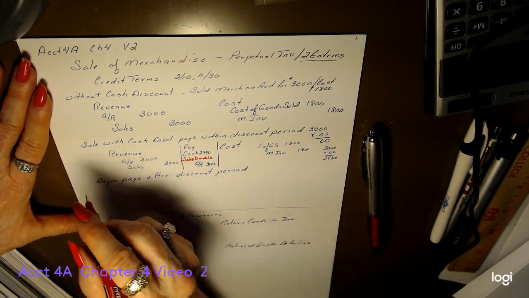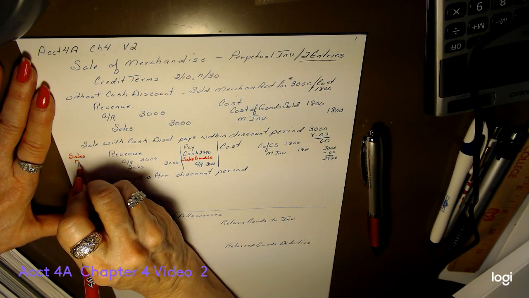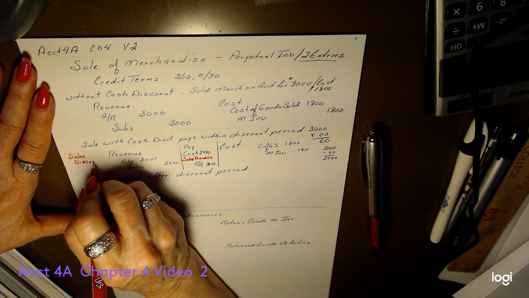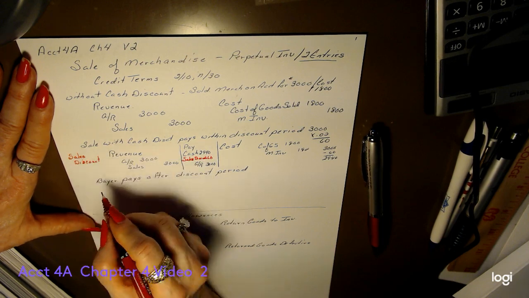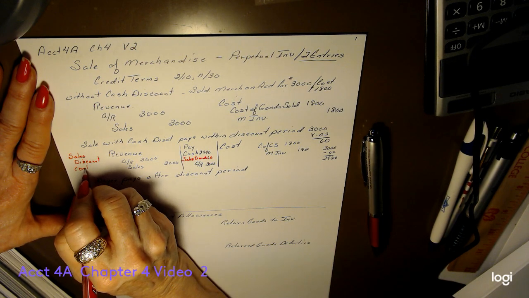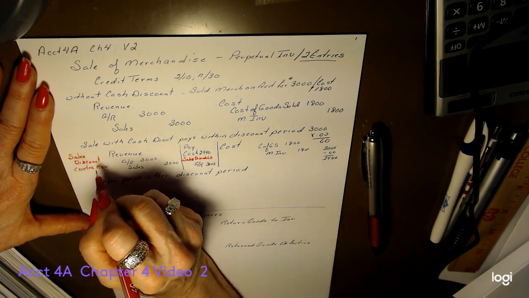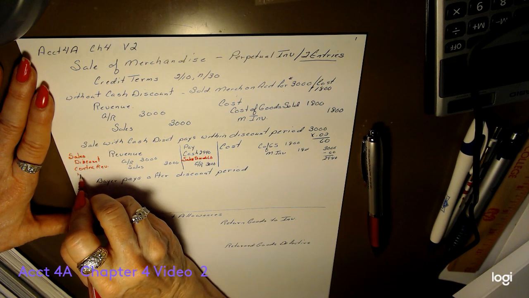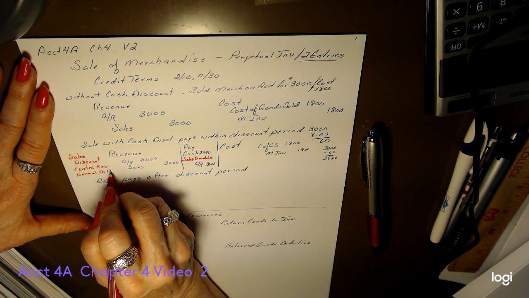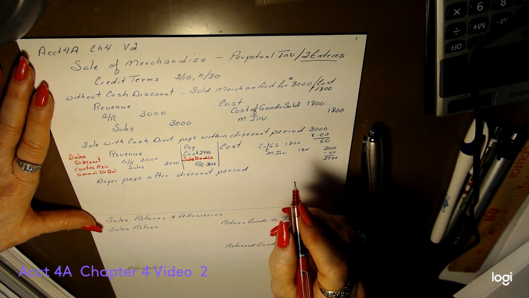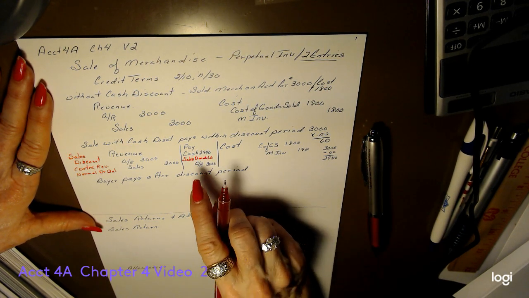And so we call this sales discount a contra revenue account. And so it has a normal debit balance. And so technically what it does is it reduces the amount of our sales by this discount that we have given.